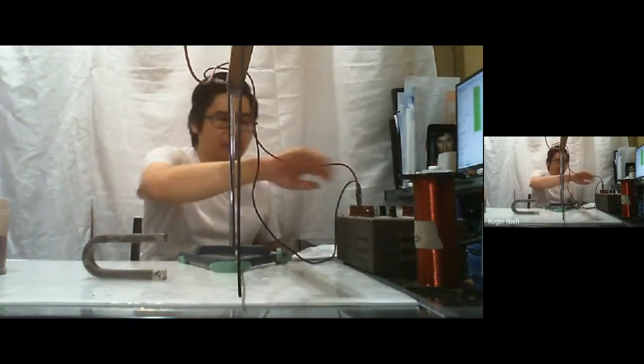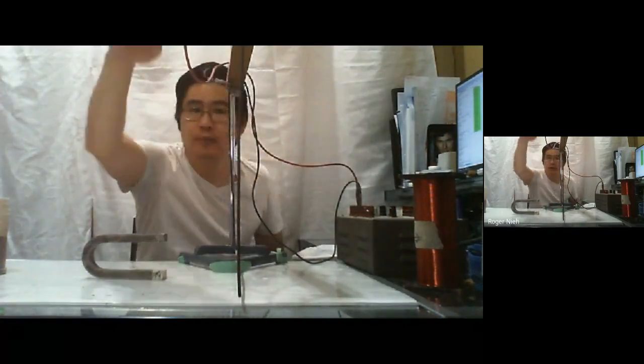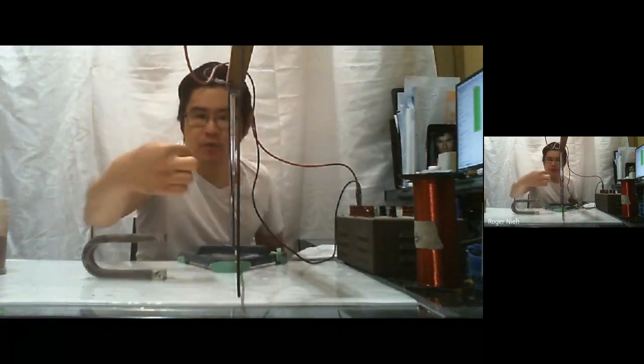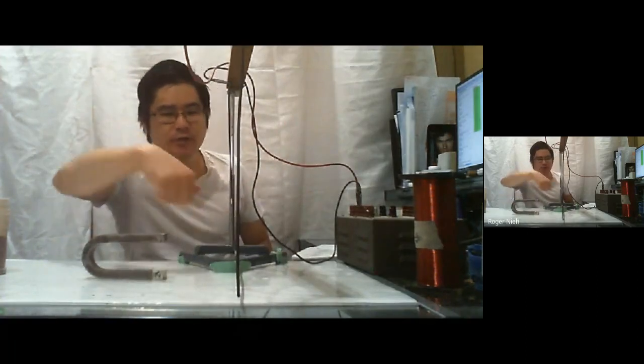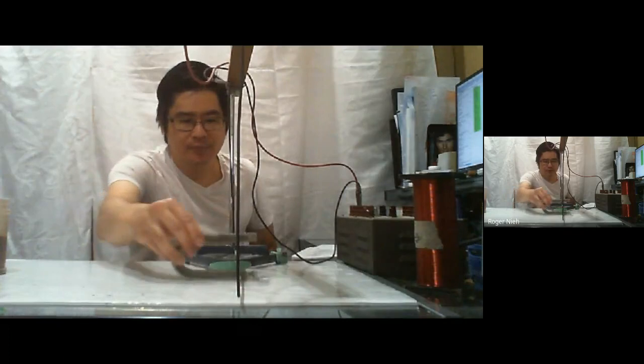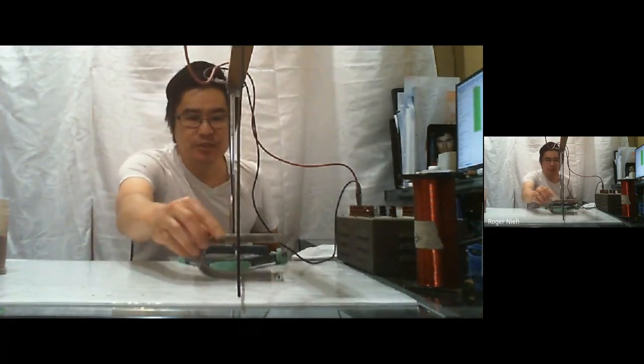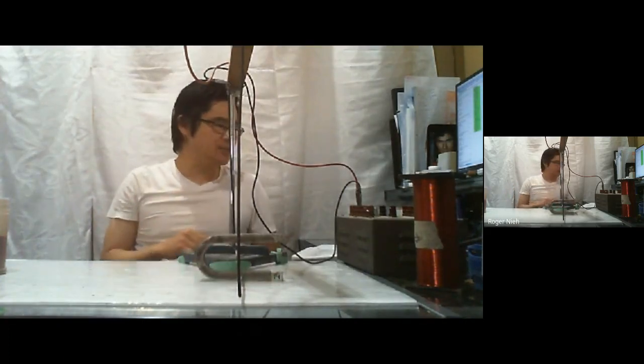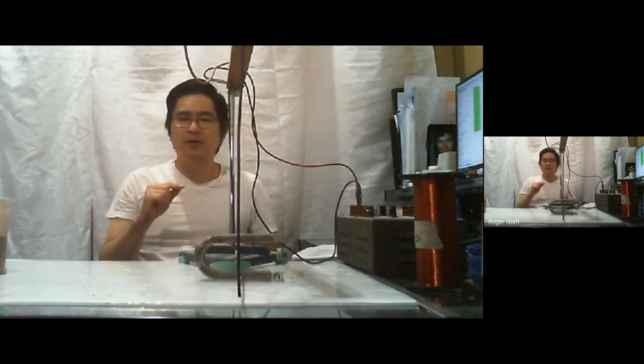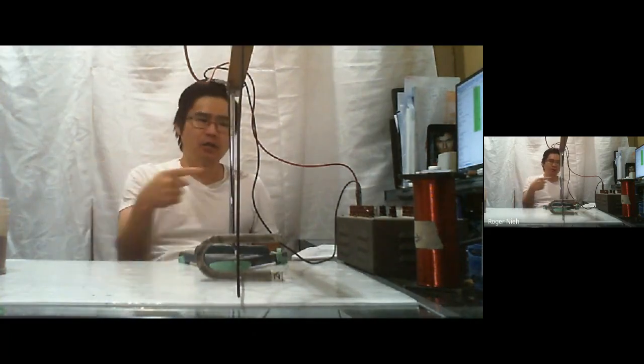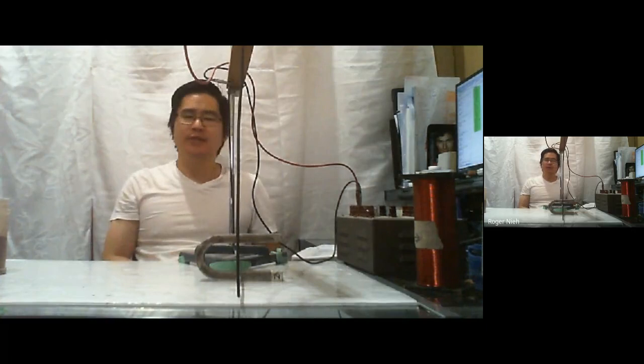All right, so my current is leaving from my power supply, traveling all the way across, all the way down the wire, and then it's pointing towards me. So we have the current going towards me. We have our magnetic field. It's going to be placed just like this. And in our predictions, it says that there's going to be a magnetic force acting on the wire, causing the wire to move towards the right.